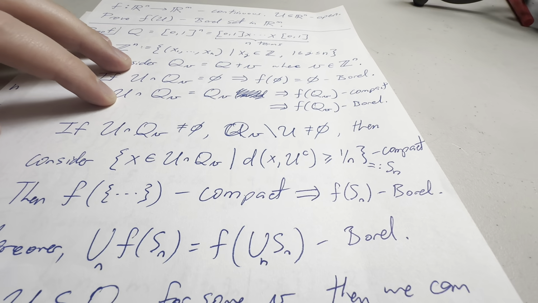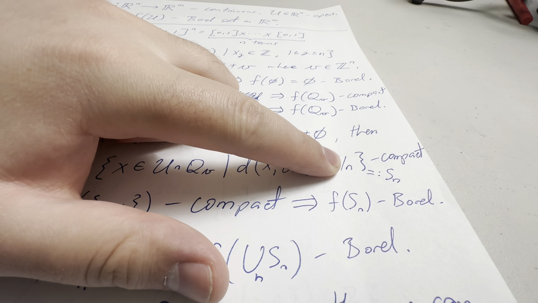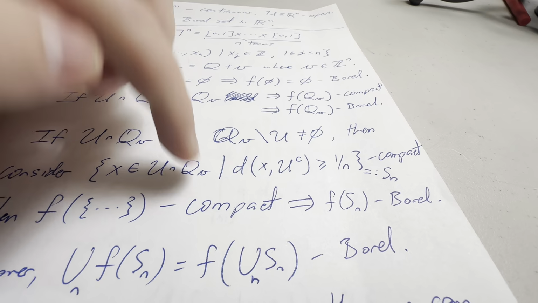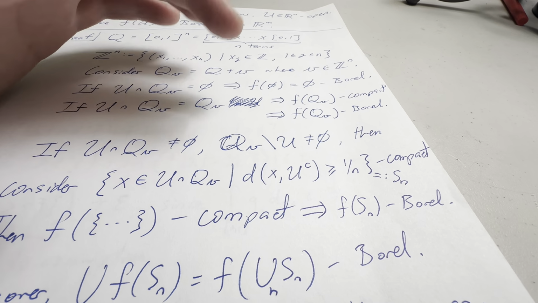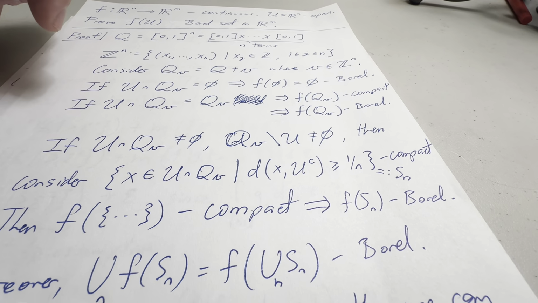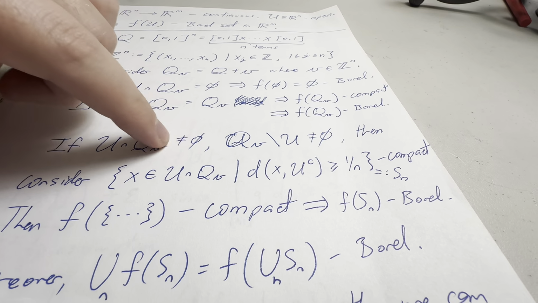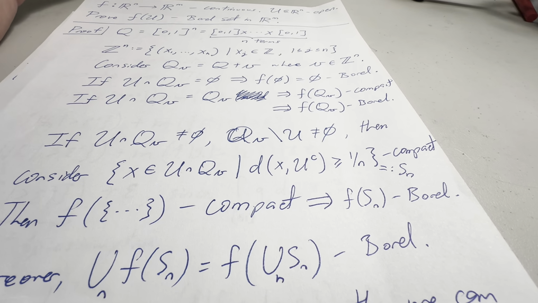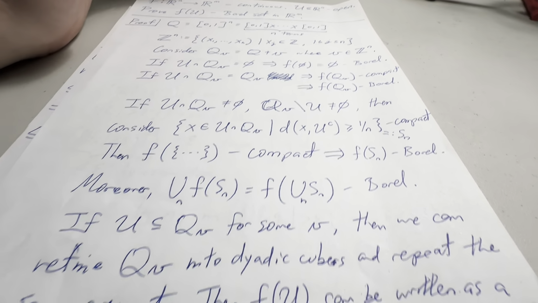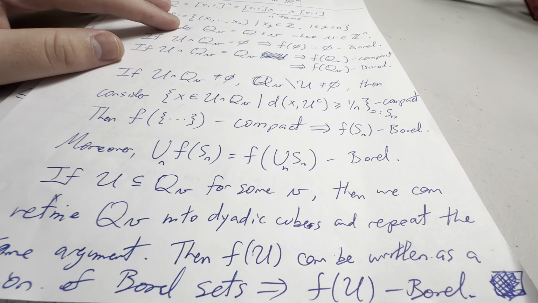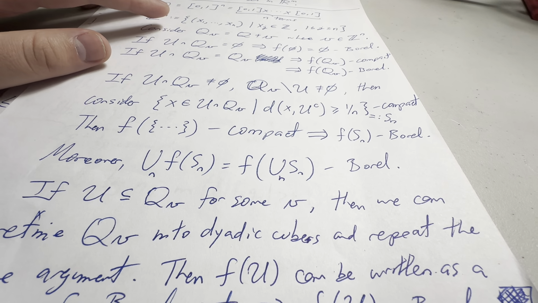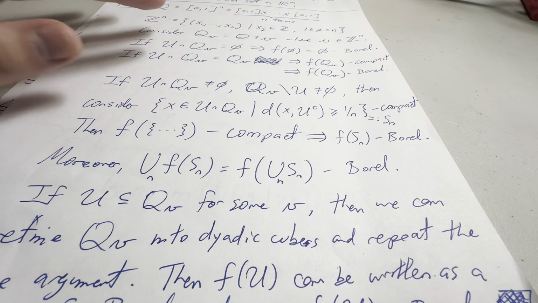Because as n tends toward infinity, this tends toward 0, so that compact set inside it increases up to the original set that we wanted, at least in this case. So we have Borel sets in all three cases. And the only case I really didn't write here is what happens if U is a subset of a cube.